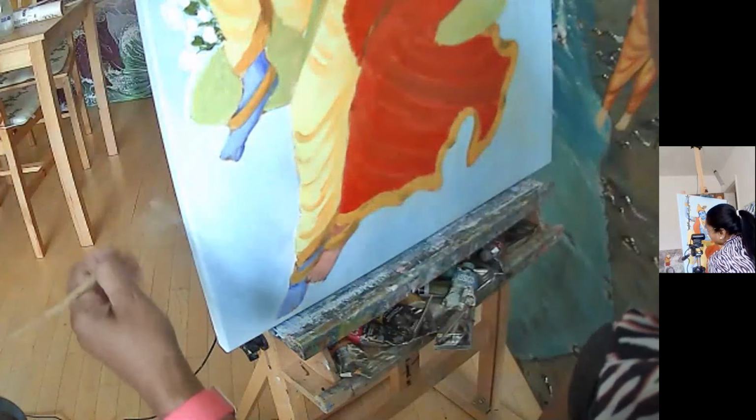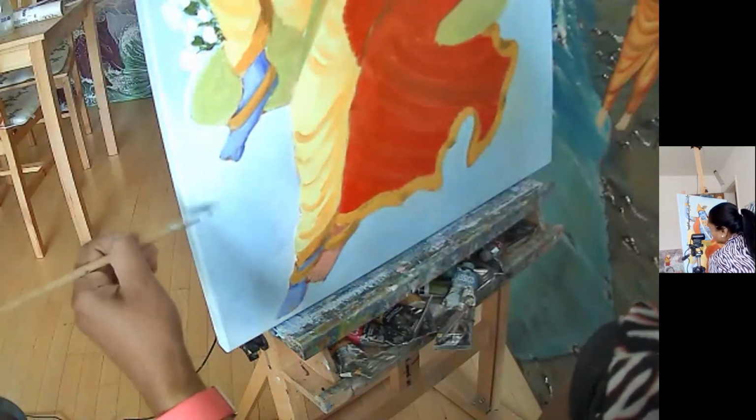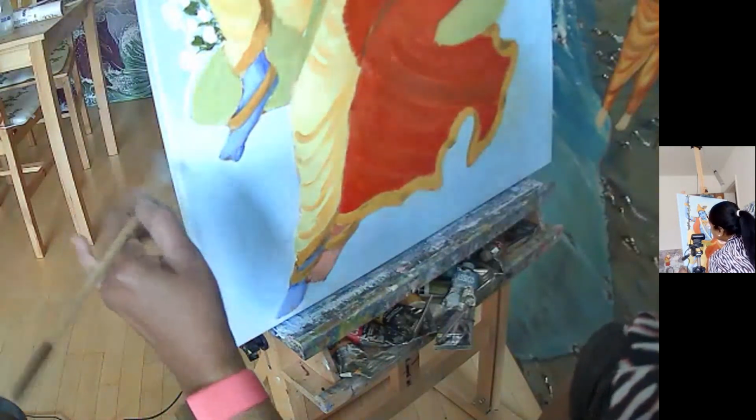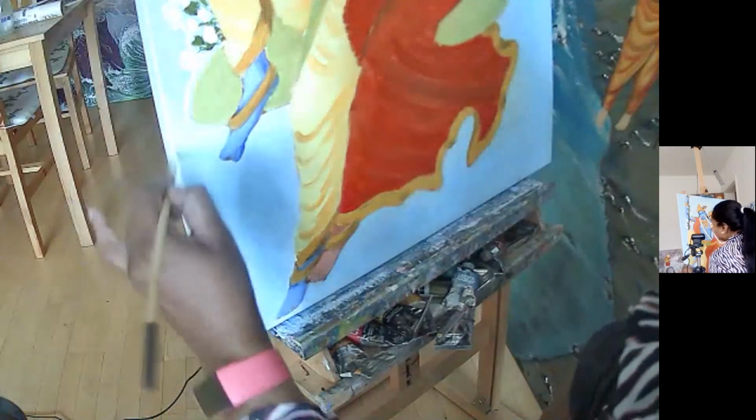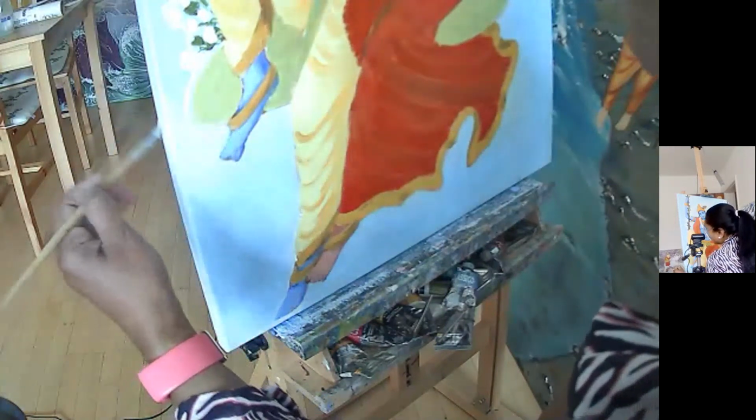There's a bit of light coming through from my window. That's why you see it a little too bright in some of the areas. It's natural sunlight. It will go in a few minutes.